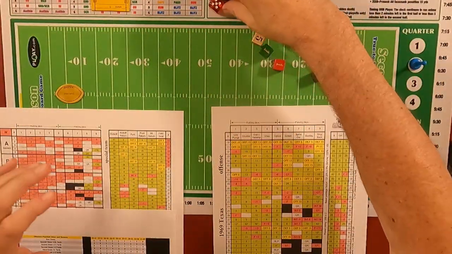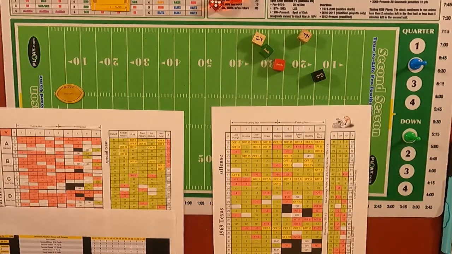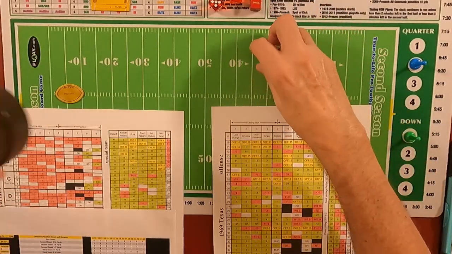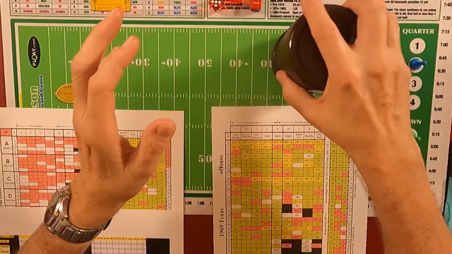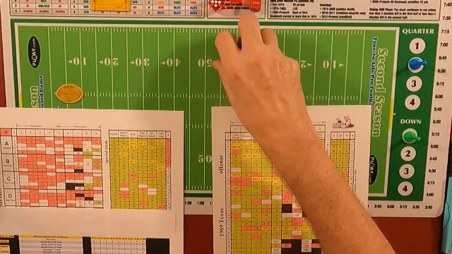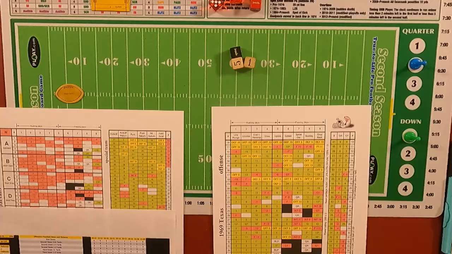Nothing there. 39. Defensive 5. He has a 2. He's got a -1. Let's see what the play result is. 16. Blank. I lose a yard or take the defensive 5, so we take the penalty again. We're still there. We can't get it in for the penalties.